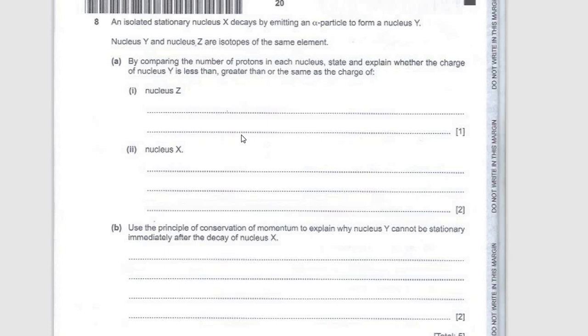Remember that nucleus Y and nucleus Z are isotopes. What are isotopes? Two or more forms of the same element that contain an equal number of protons but different numbers of neutrons.